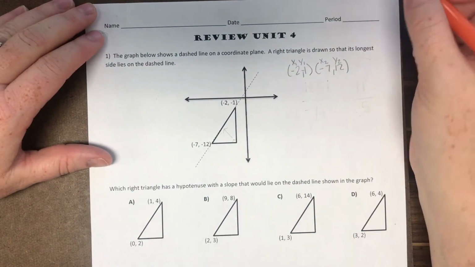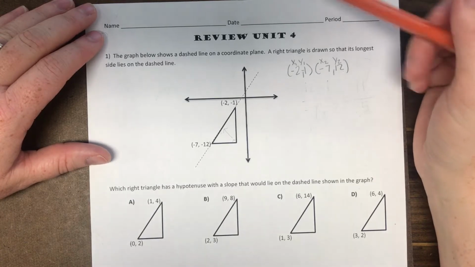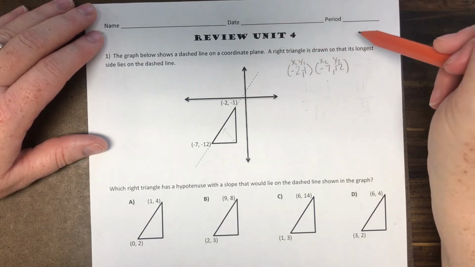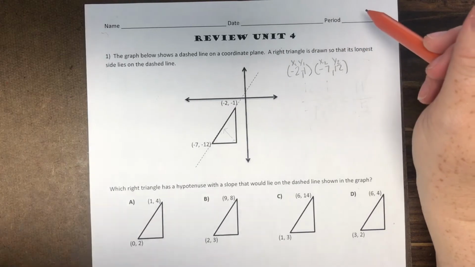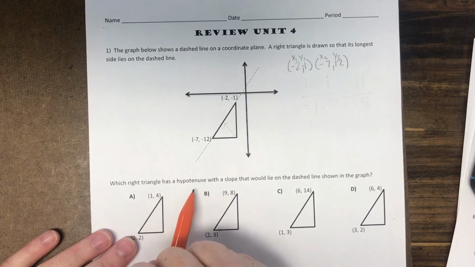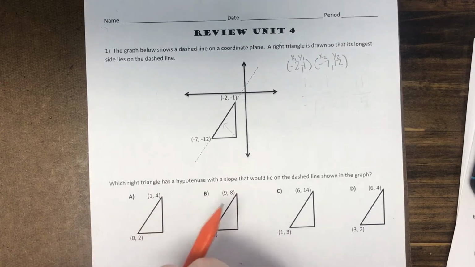So look at number 1. The graph below shows a dashed line on a coordinate plane. A right triangle is drawn so that its longest side is on the dashed line. Which right triangle has a hypotenuse with a slope that would lie on the dashed line shown in the graph?